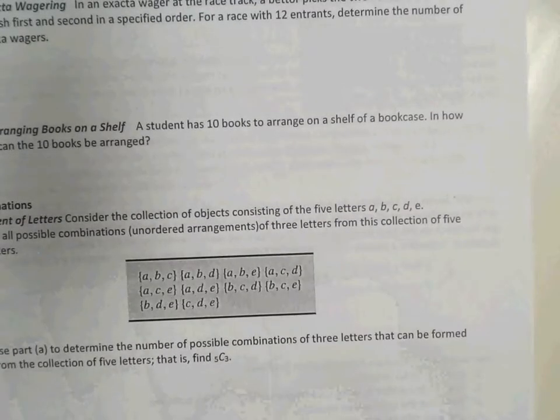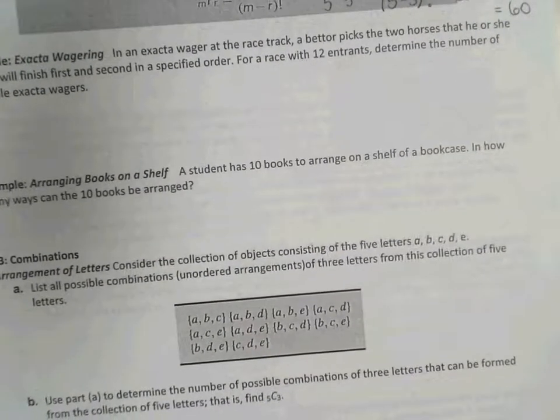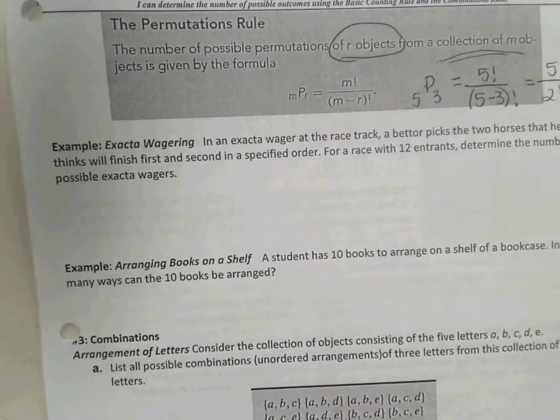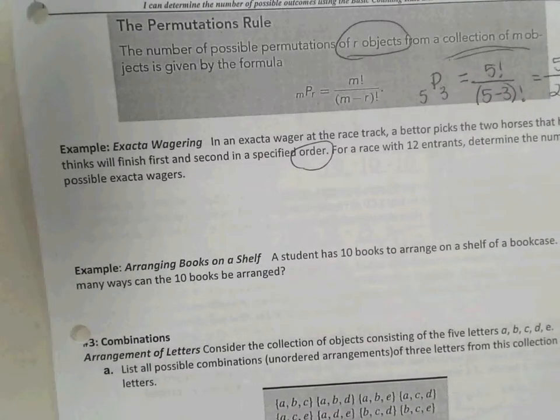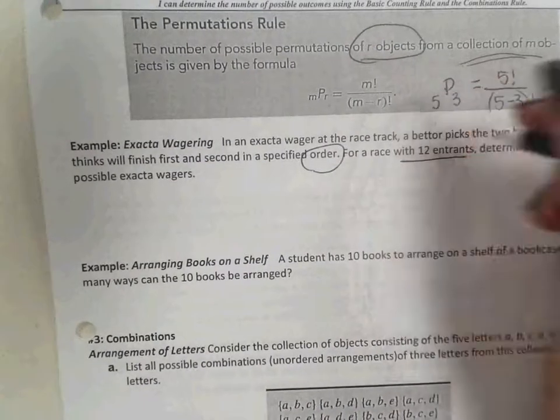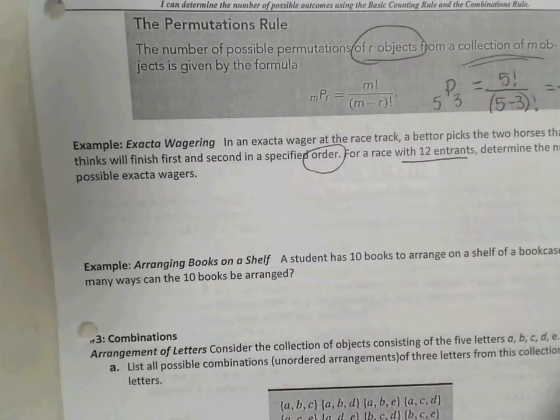Exacta wagering. Anybody been to the horse races before? No? Okay. So exacta wagering, there's all these different names for types of bets you can place in horse racing. And exacta wagering is when the bettor picks the 2 horses that he or she thinks will finish first and second in a specified order. See that word? Specified order? Those are the key terms you're looking for to determine, am I looking at a permutation or not? Order matters. So there's 12 entrants. There's 12 different horses in this race, and I want to be able to determine the number of different ways I could wager this bet.